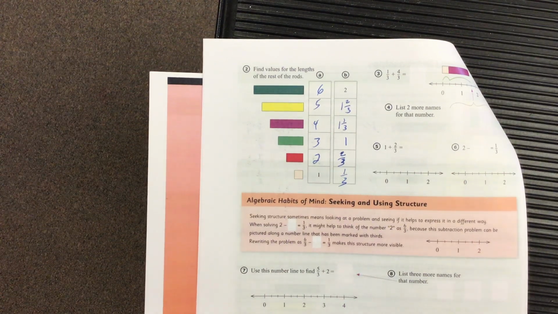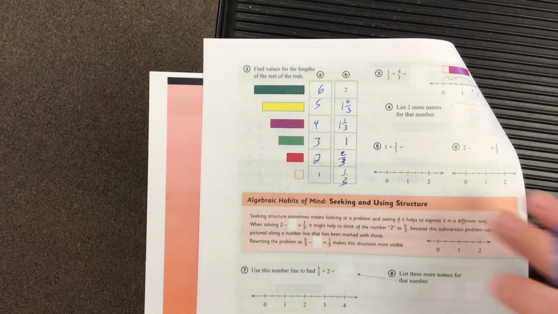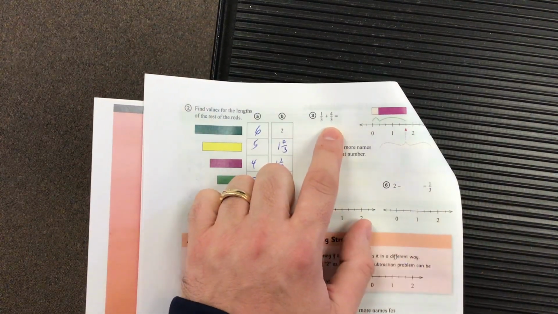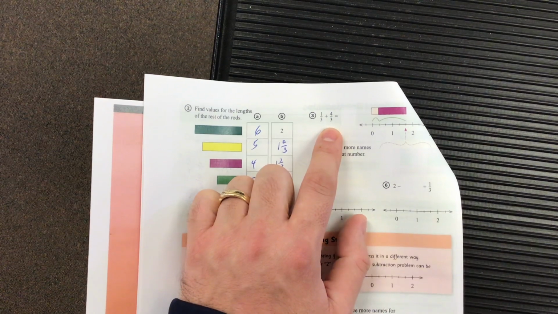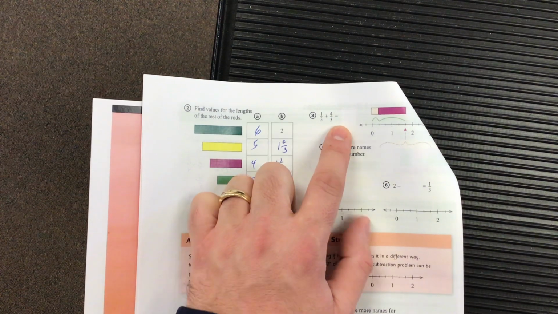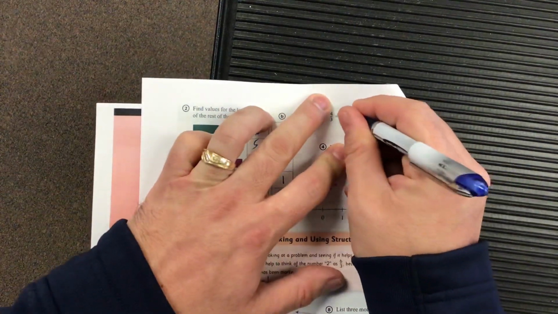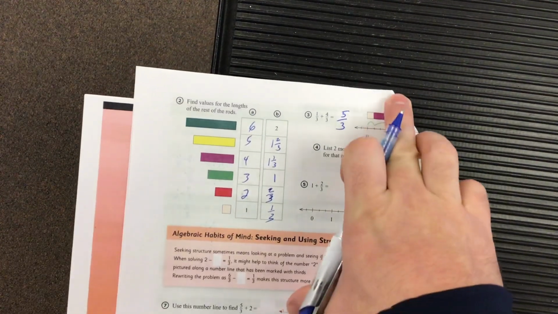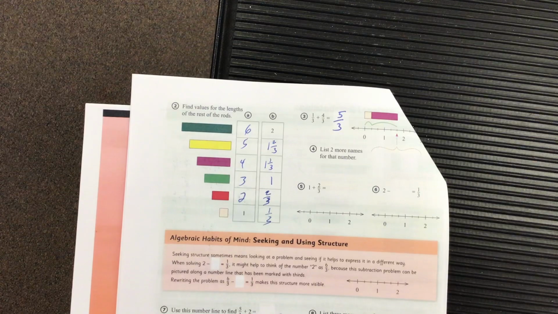All right, question 3. It says 1/3 plus 4/3. So we do already have a common denominator. What do you think that's going to be? 5/3. Question 4 says, give me 2 more ways to name that number. 2 more ways to name 5/3.